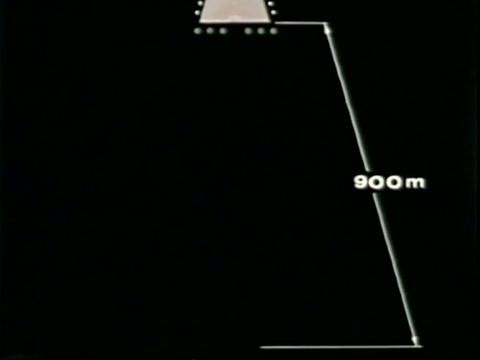In both systems, the center line lights are extended to 900 meters from the threshold. But the one system uses a row of single lights over the inner 300 meters, 2 lights over the center 300 meters, and 3 lights over the outer 300 meters. The lights are always spaced at 30-meter intervals.